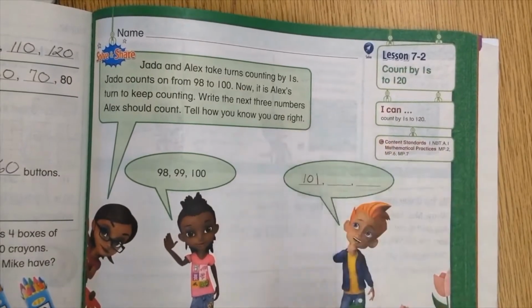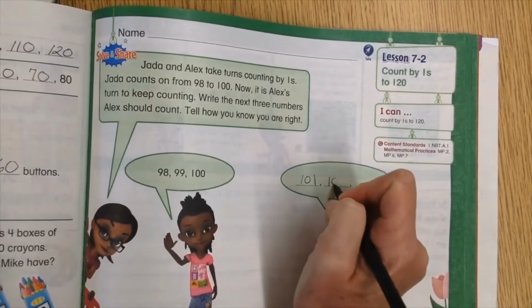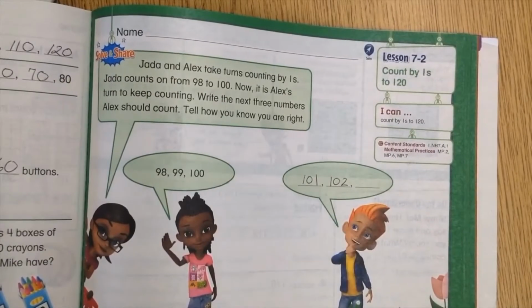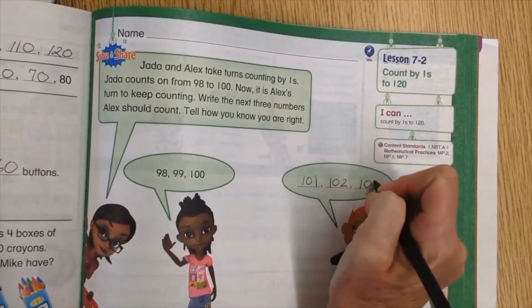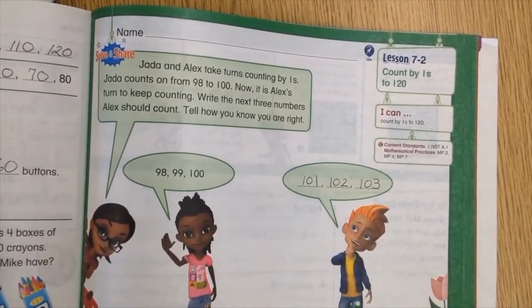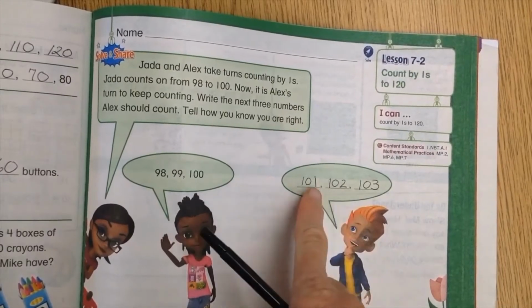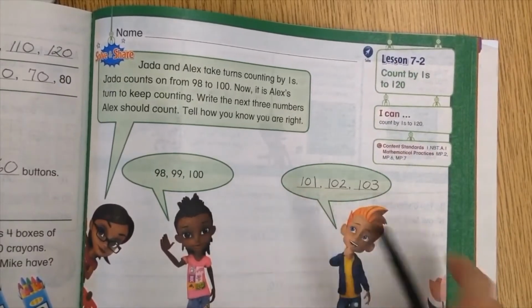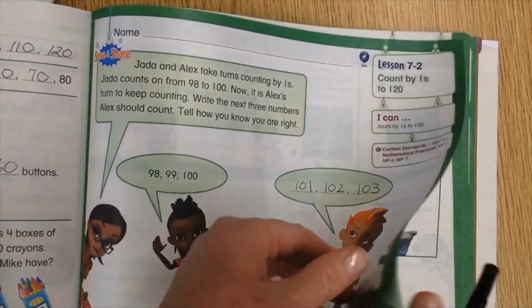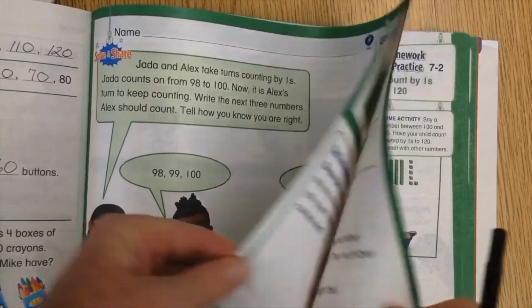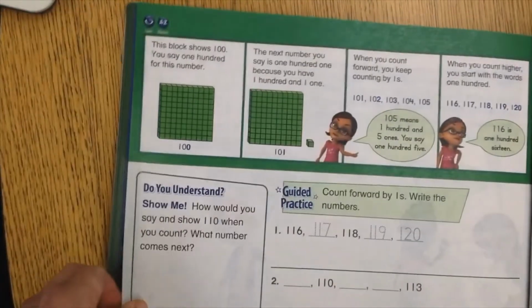101, 102, 103. So our next three would be 101, 102, 103. All right, let's turn the page to 402.